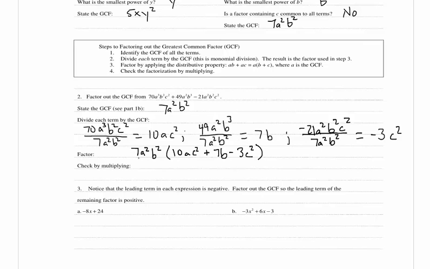So if we multiply 7a squared b squared times 10ac squared, we get 70a cubed b squared c squared plus 7 times 7 is 49, and we have a squared.